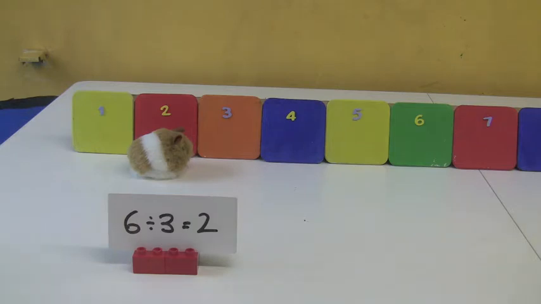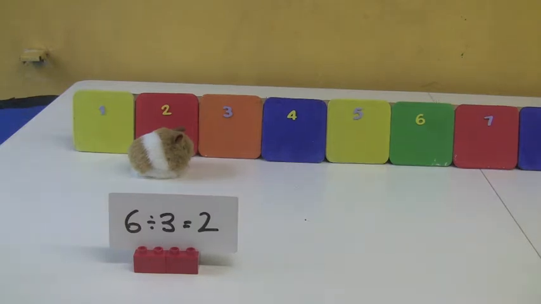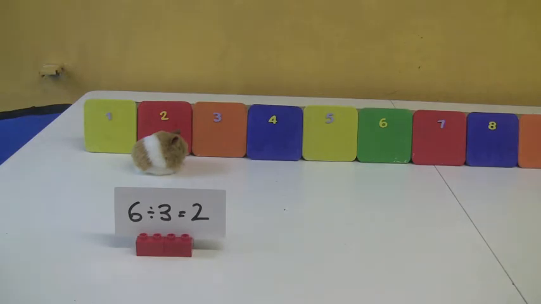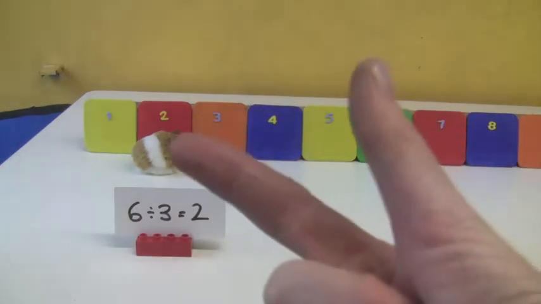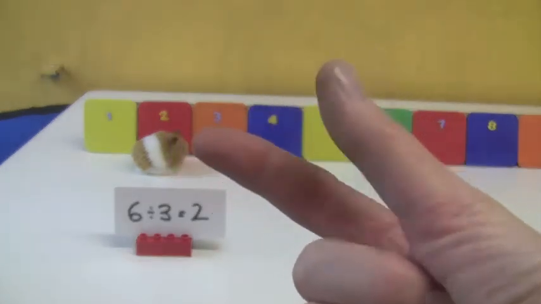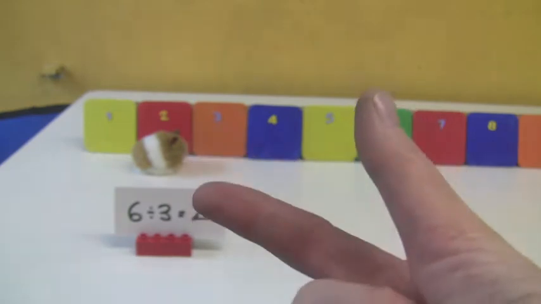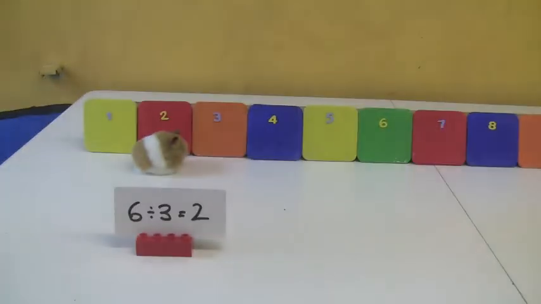Let's have a look at that using our fingers. So I'm going to count on my fingers in 3s until I get to 6. 3, 6. How many fingers have I used? 2. So 6 divided by 3 is 2.